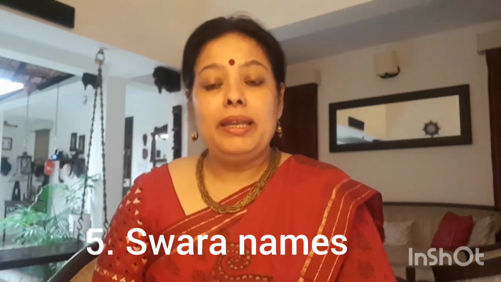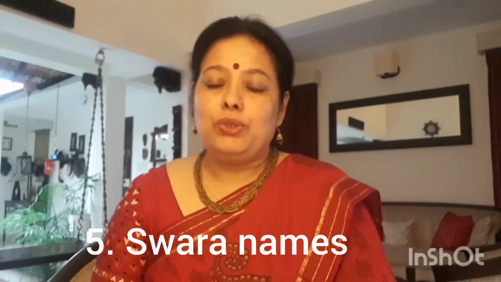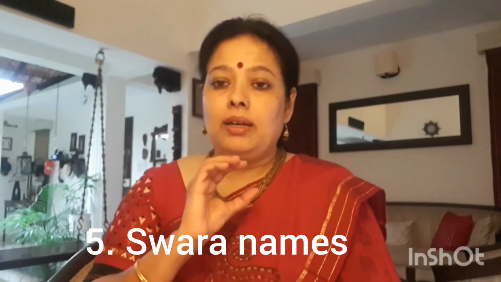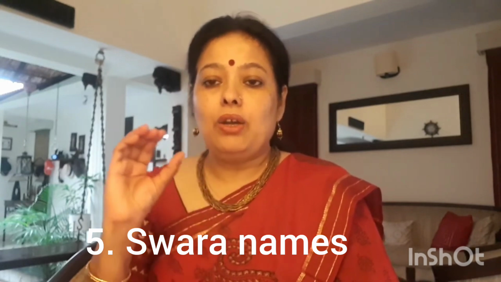Now the 5th point would be to elaborate the swaras, so that even if there is any confusion in the numbering, you are giving the clarity on the exact swaras that are used in this raga. So you would write it as: the swaras in this raga are Shadjam, Chatushruti Rishabham, Antara Gandharam, Panchamam, Chatushruti Daivatam. That would be the point number 5.